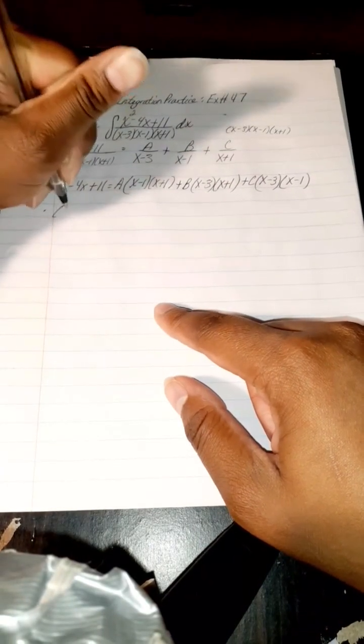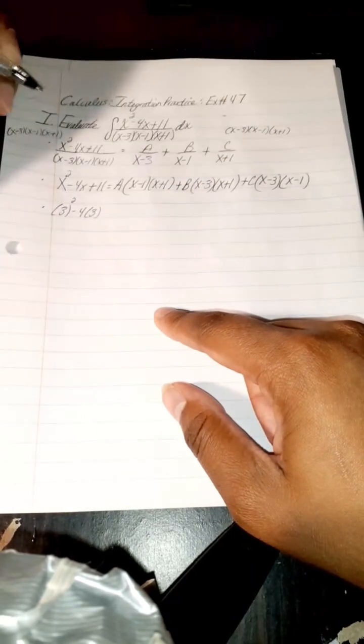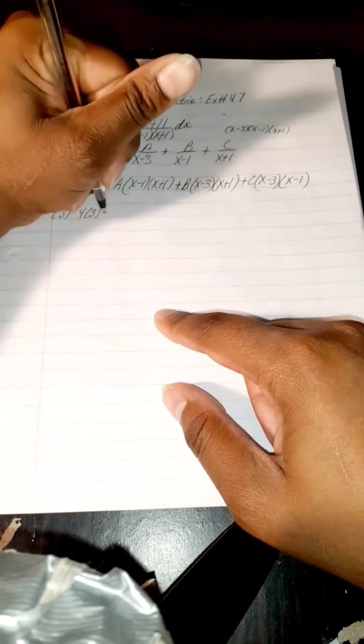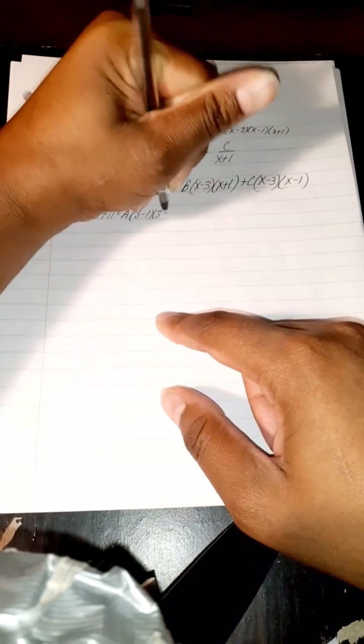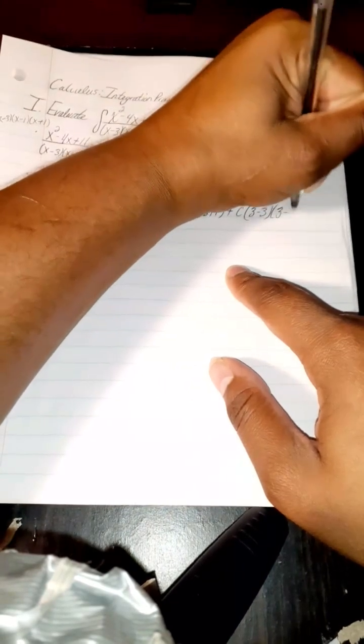So let's substitute in a positive 3. So we'll get 3 squared minus 4, and we're going to sub in a 3 for every place we see an x. So it's going to be 3 minus 1. This will be 3 plus 1. Then this will be plus B. This will be 3 minus 3. It's actually going to be 3 plus 1. And then C, we got 3 minus 3 multiplied by 3 minus 1.